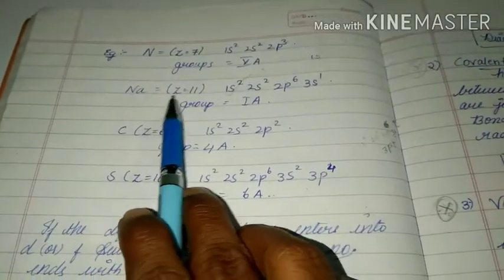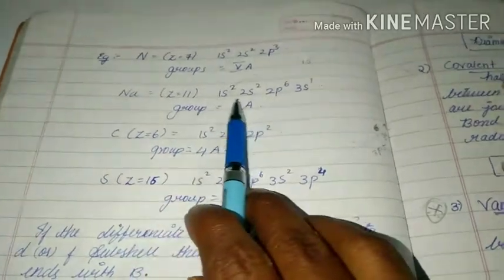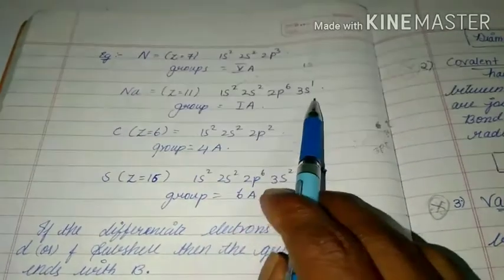In the case of sodium, the atomic number is 11. The electron configuration is 1s2, 2s2, 2p6, 3s1.